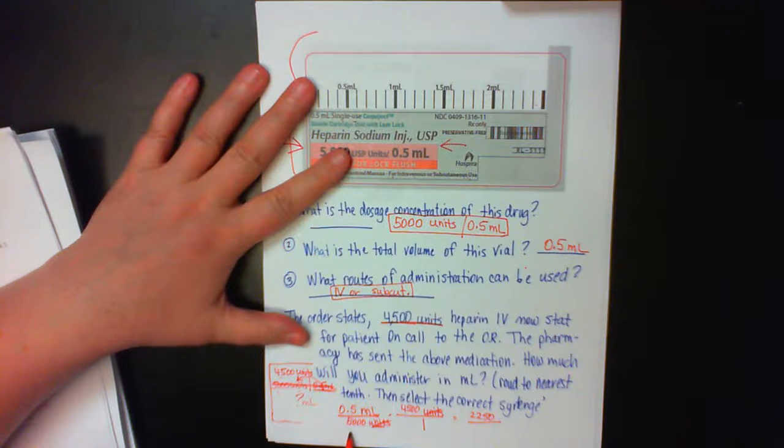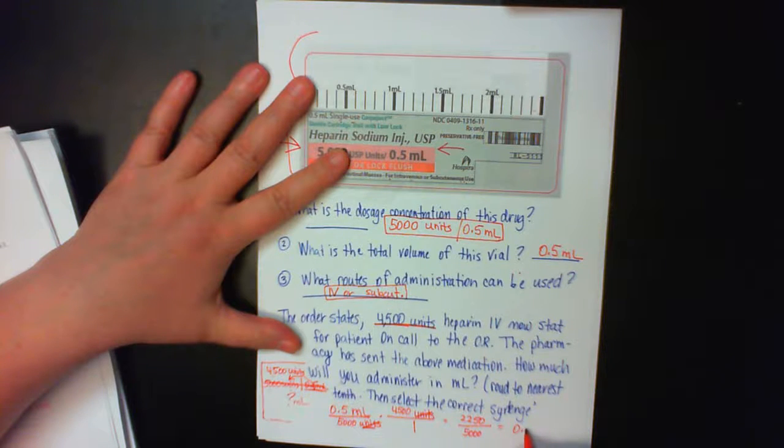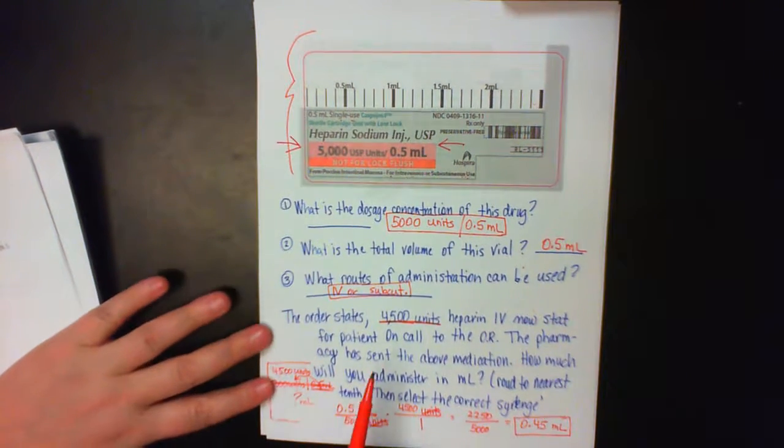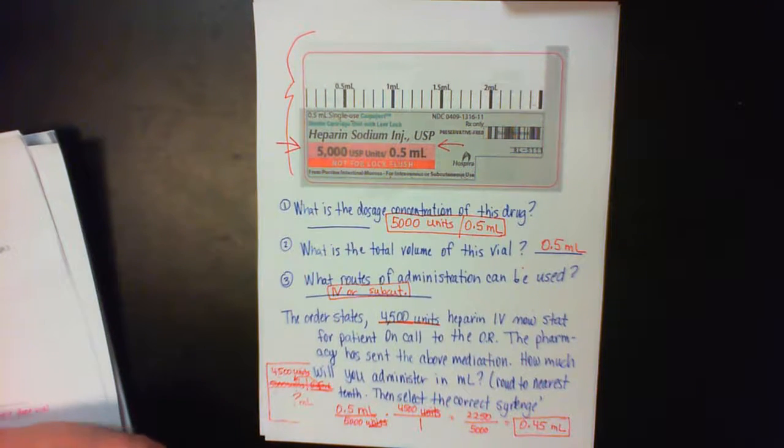And then we're going to take this one, 5,000 times 1, and then we're going to take that number, 2250 divided by 5,000, and that's going to give us 0.45 milliliters is how much of that heparin we're going to give to this patient because the doctor has ordered that 4,500 units. I hope that helps.